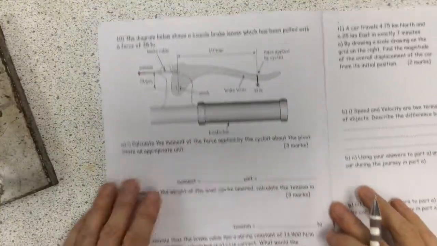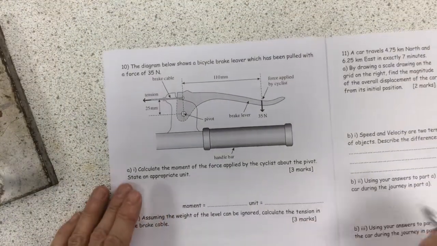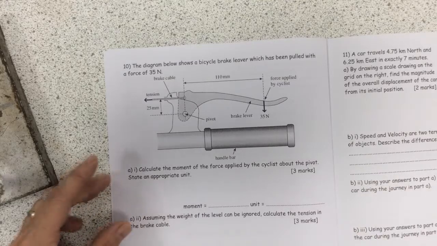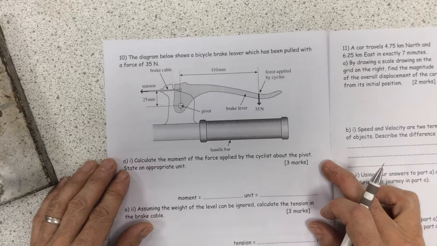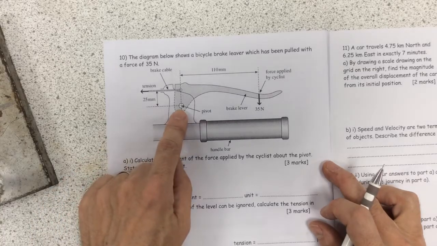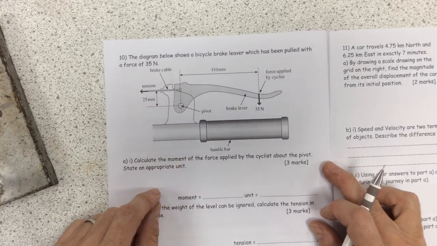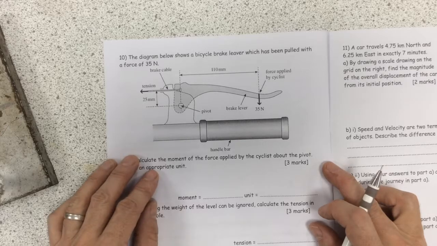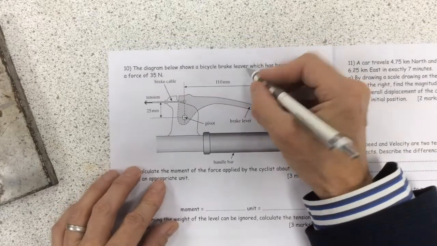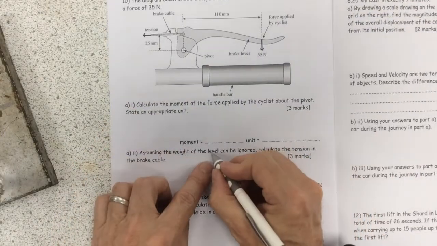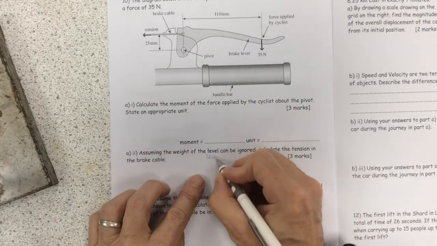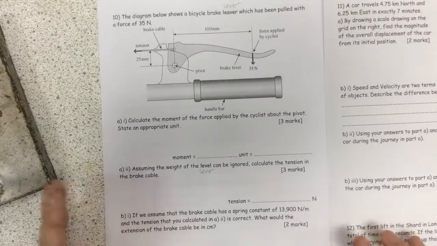Okay, let's have a look at question number 10. This looks a bit tricky because it's got a nasty looking diagram, but it's forces, it's got a pivot. The pivot should make you think moments, levers. It's got a spelling mistake, but never mind. That should be lever. And again here, it should say lever. But that shouldn't throw you.